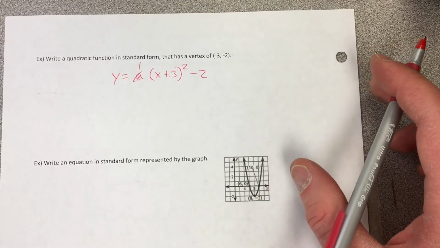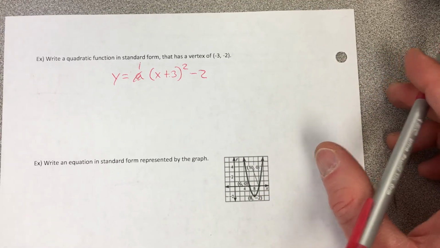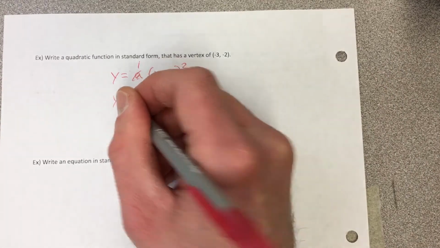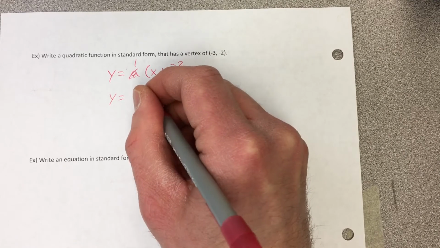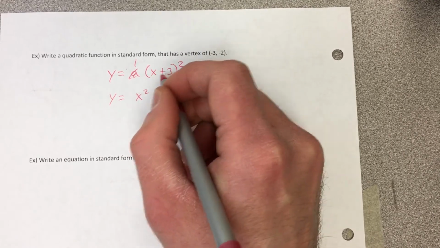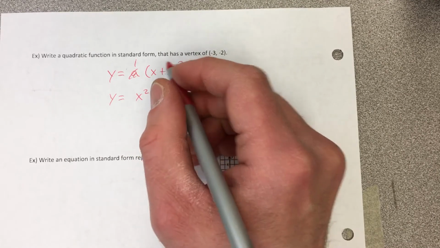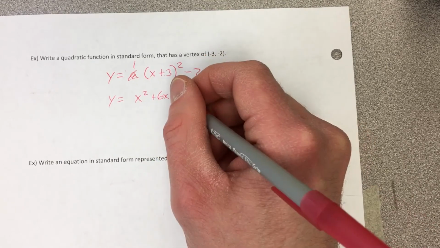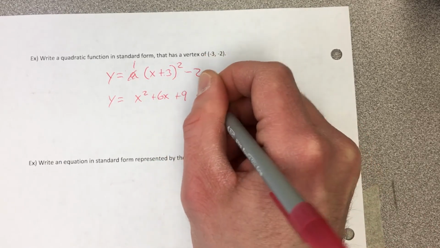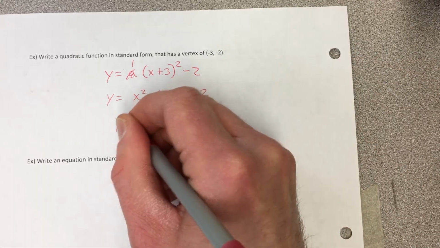And then we do need to multiply this out. So some of you may recall there's a pattern for squaring a binomial. It goes square the front, in the middle you multiply them together, and times by 2. So you'll get 6x, then you square the back. Still got a minus 2 there.